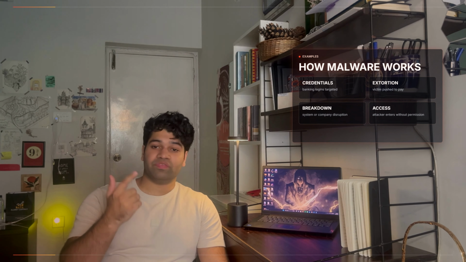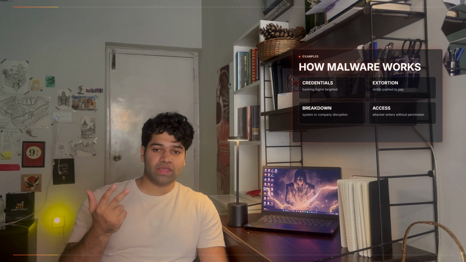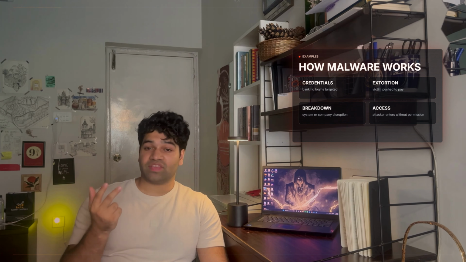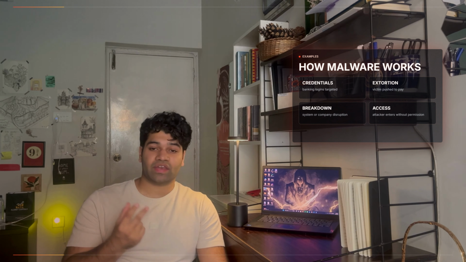Now, let me give you a few examples of how malwares work. Malwares can hack into victims' banking credentials. It can extort the victim's payments. It can actually break down your whole system. And this happens a lot in companies who get infected by malware.